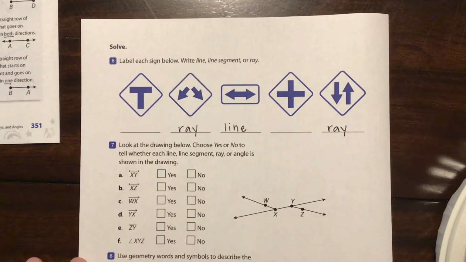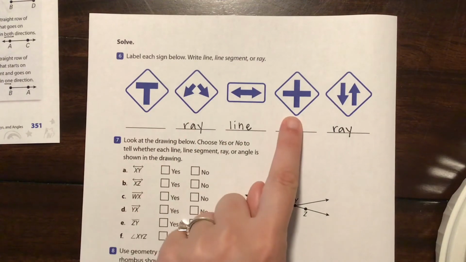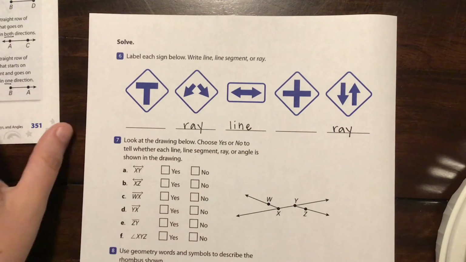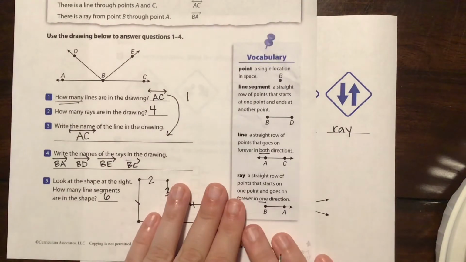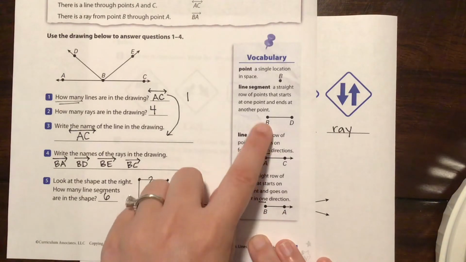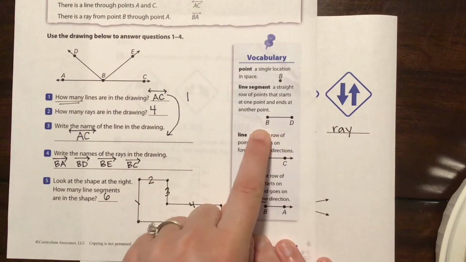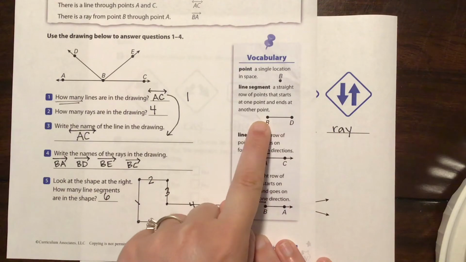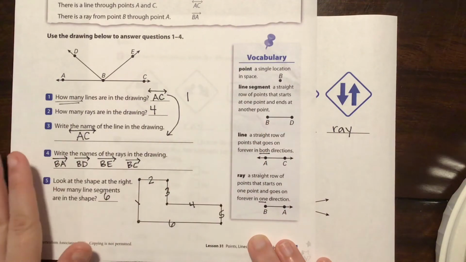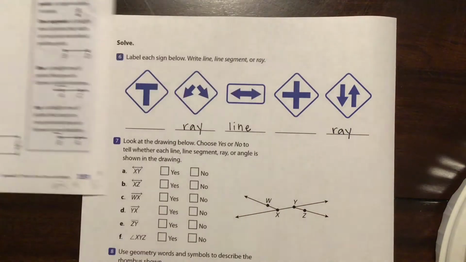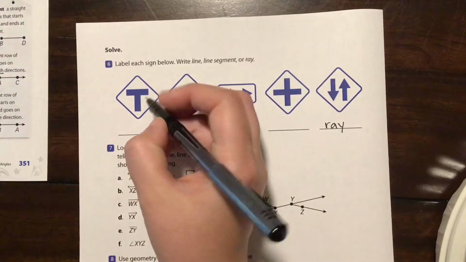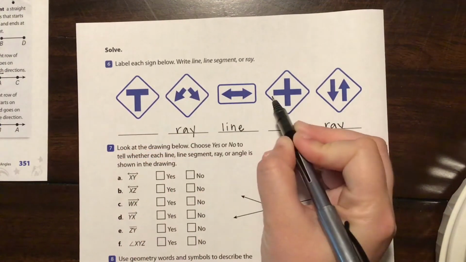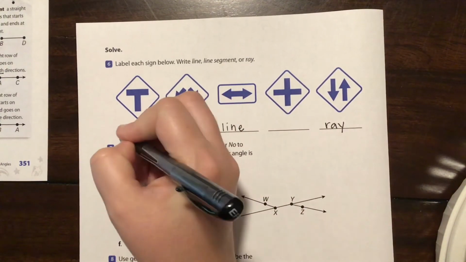Now, the last 2, I don't see any arrows on. So if you look back at our vocabulary box, this is what that would be an example of. There's no arrows at either end, which we would call a line segment. See how there are no arrows on either end of these lines.